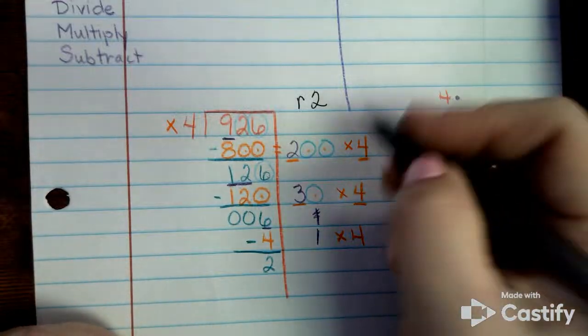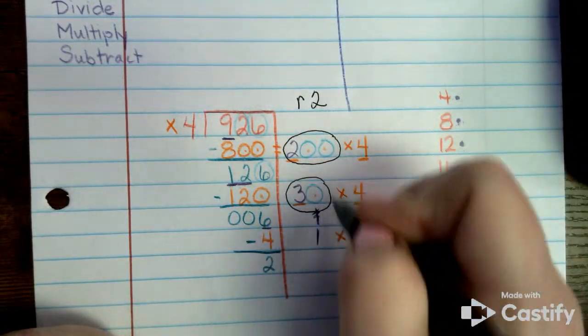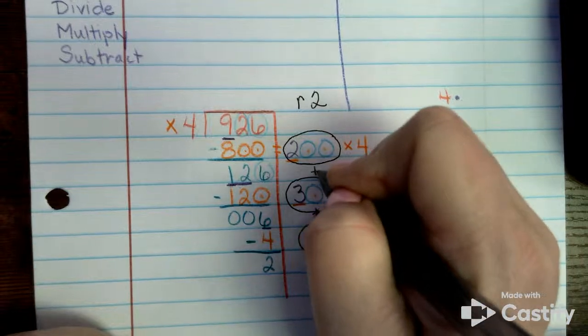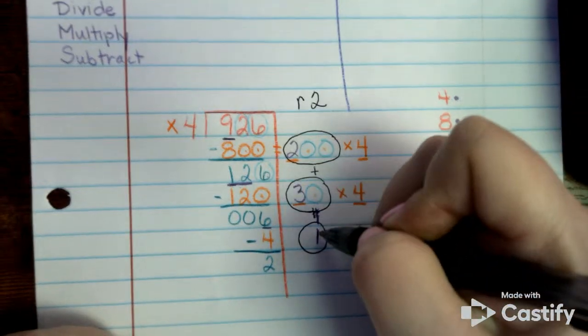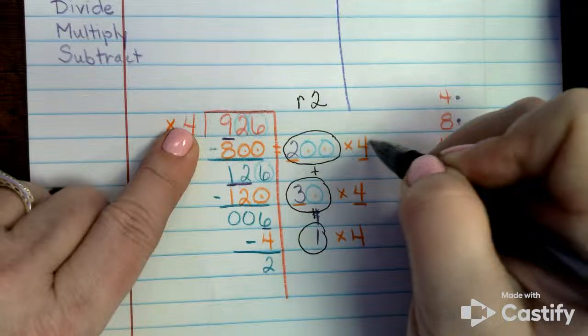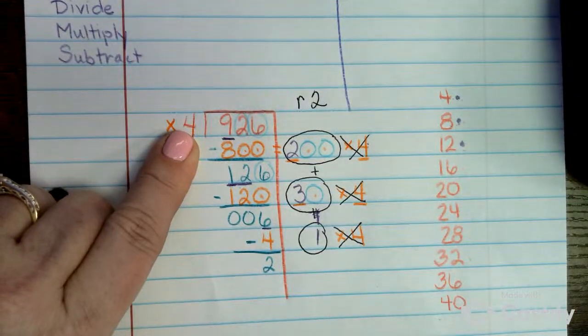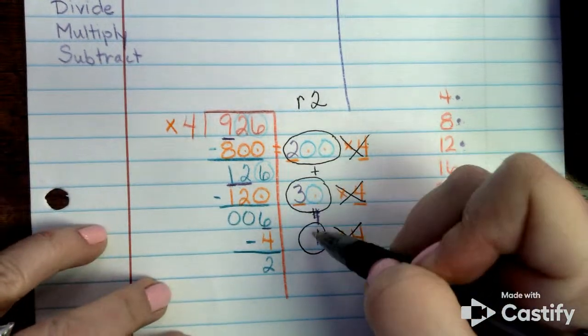Okay, let's go to our partial quotients. We have 200, we have 30, and we have 1. Those are our partial quotients. Those are the numbers we're going to add together to get our total quotient. We don't use the divisors. That was just our multiplying portion.